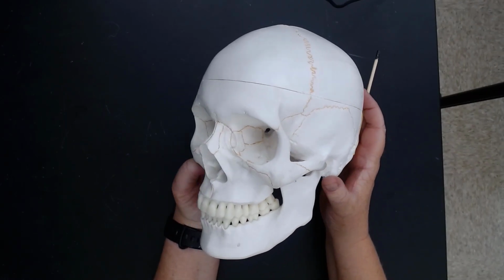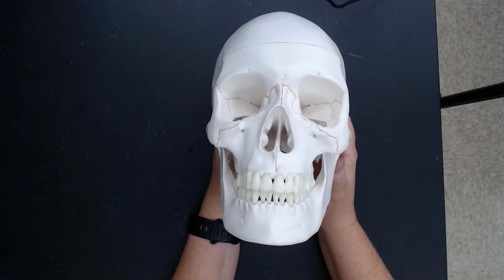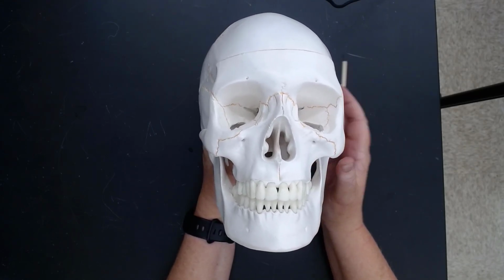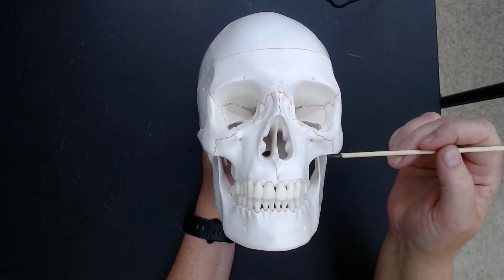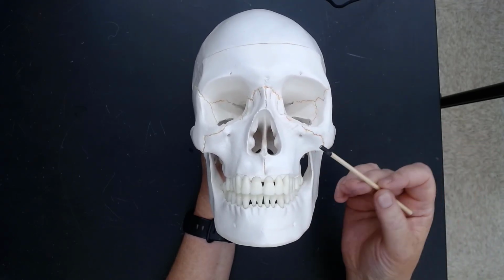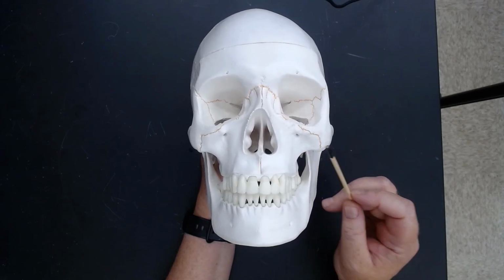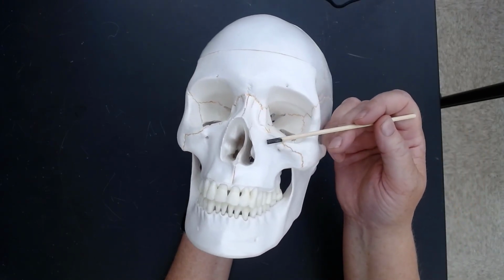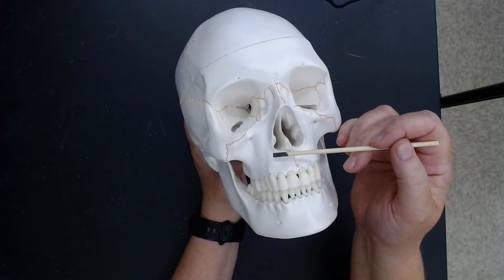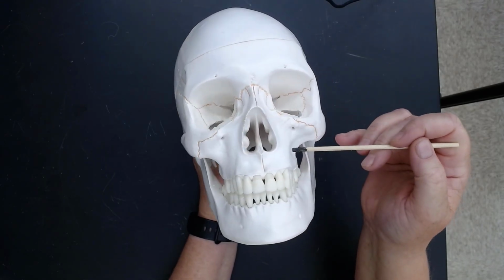All right. The main face bone is called the maxilla, sometimes called the maxillary bone. So the maxilla is going to go from this upper lip portion up to the cheekbone, which is a zygoma, and then up to the nasal bones. So the main bone of the face is the maxilla, or maxillary bone.